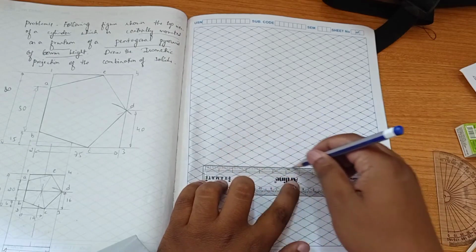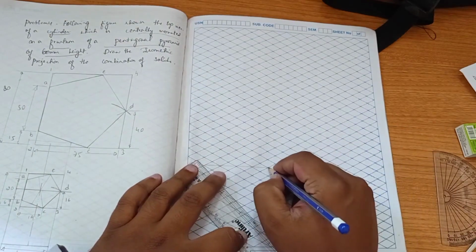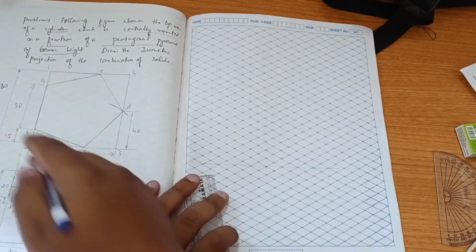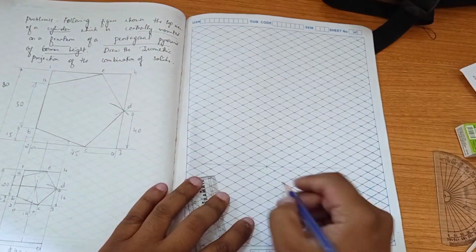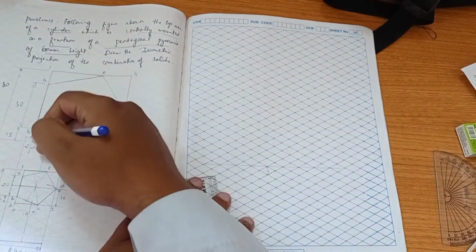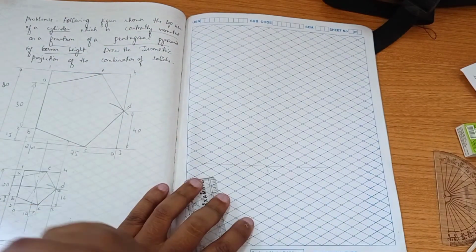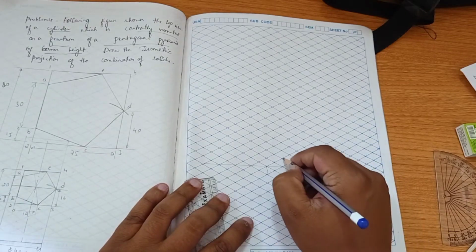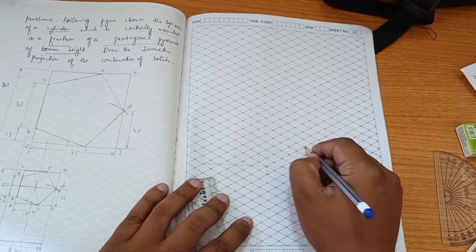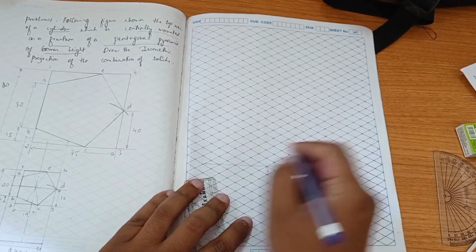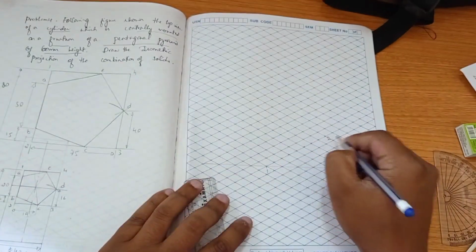Say this is our reference point. First I will construct from 1. From 1 to 2 we have 80, and 80 means 8 boxes: 2, 3, 4, 5, 6, 7, 8. Then this point is 2.